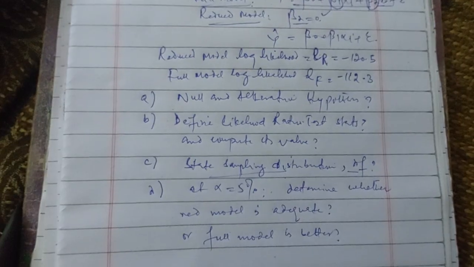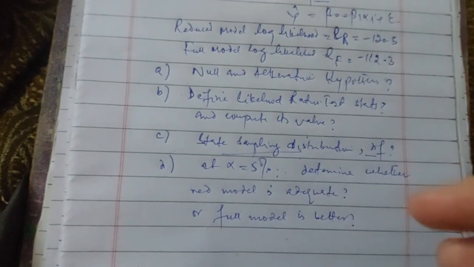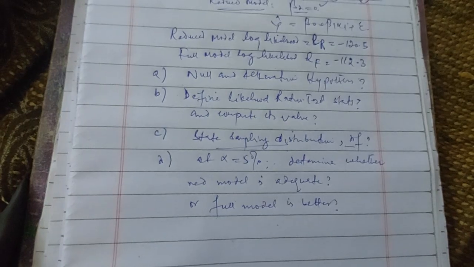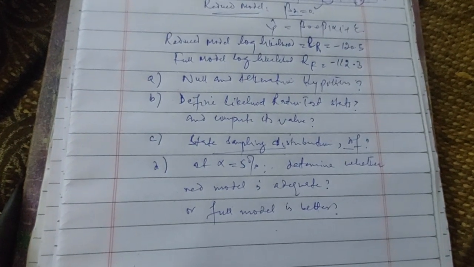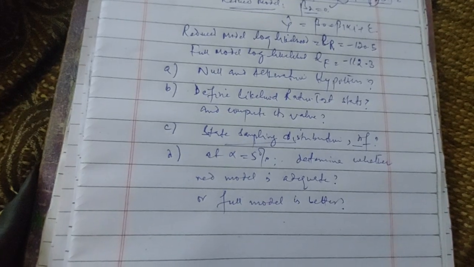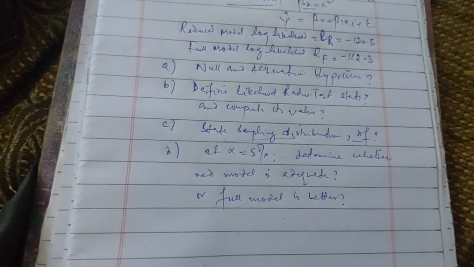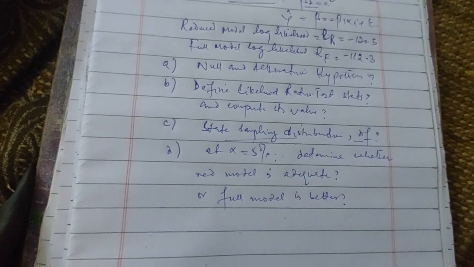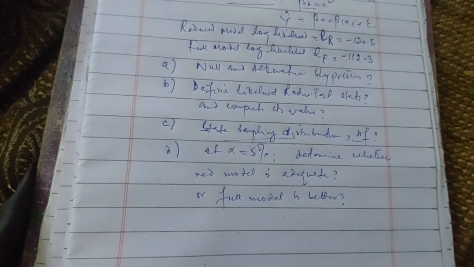We have to conclude it. So these are the 4 things that need to be defined, explained and solved. Let's start with the very first question.